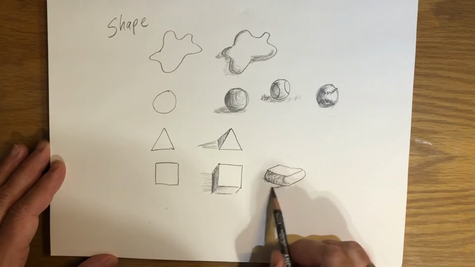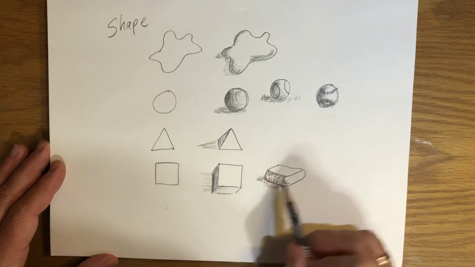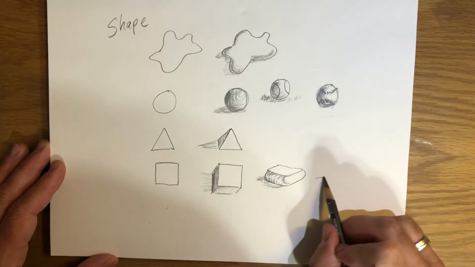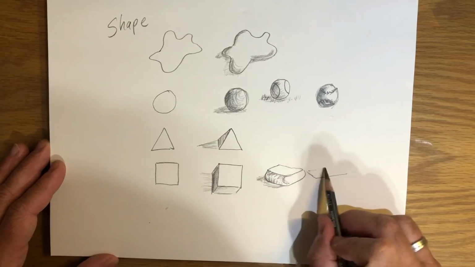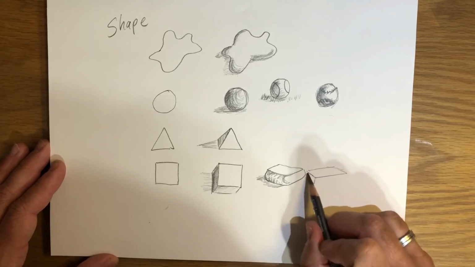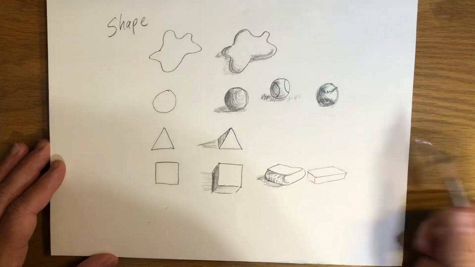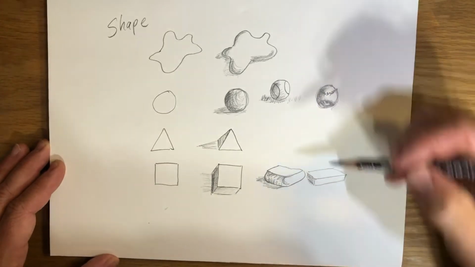So I'm using the shape of a cube. It kind of looks like a book, actually, the way I did it there, more than it does a rock. In fact, why not just make a book? Let's make ourselves a book. There's a book. There's the pages of the book.